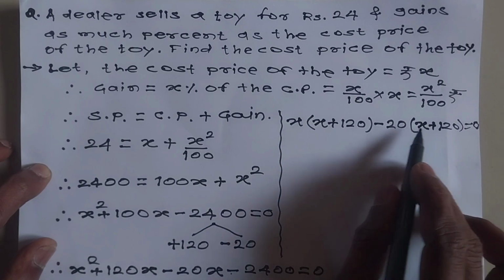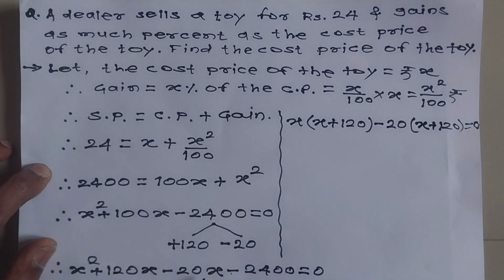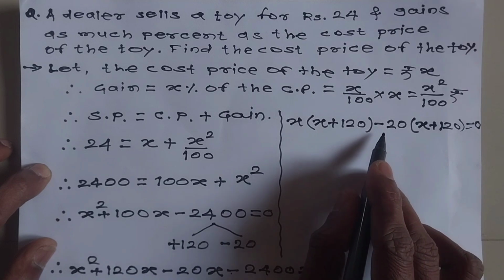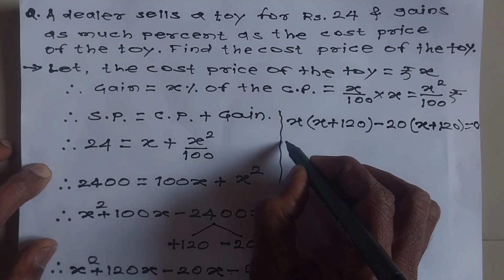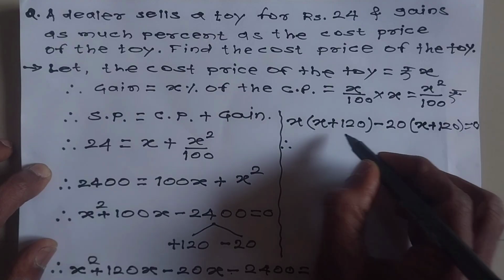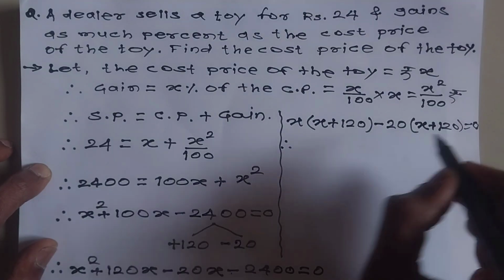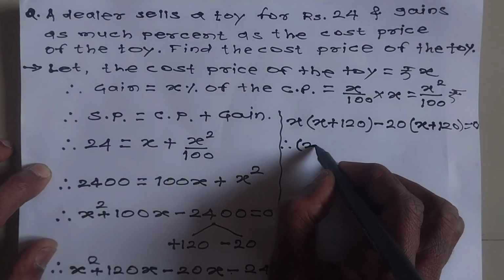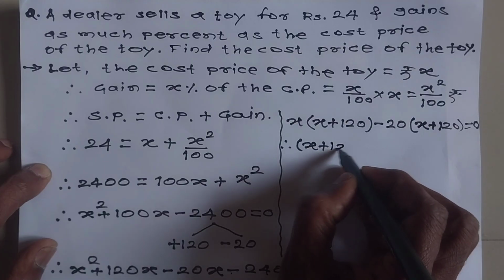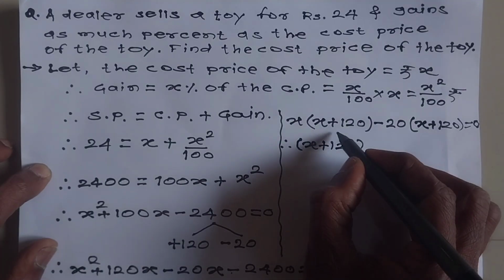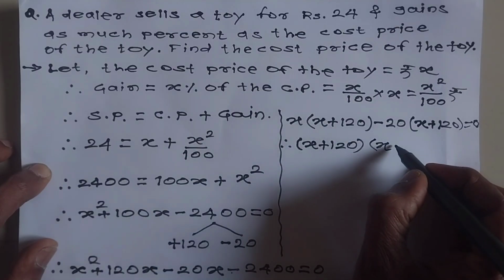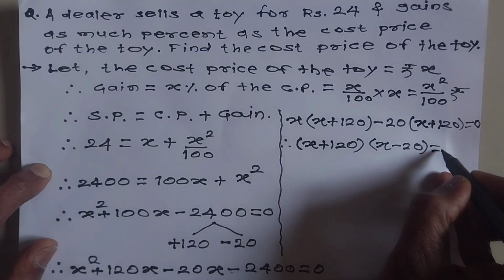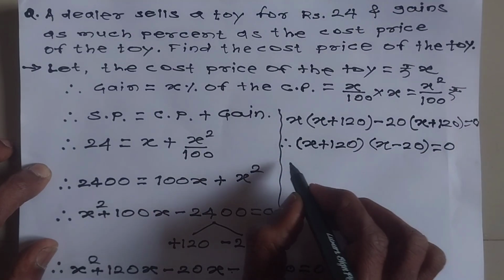When x is inside, then what is left? Minus 20. Now x plus 120 is common, we take this common, then x and minus 20 are left, equal to 0.